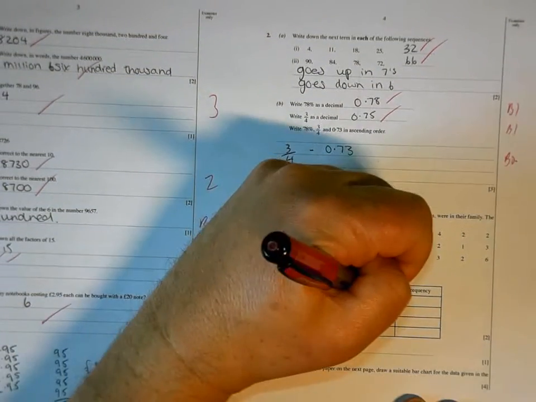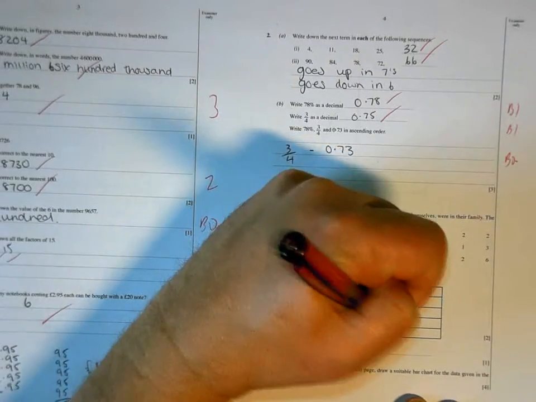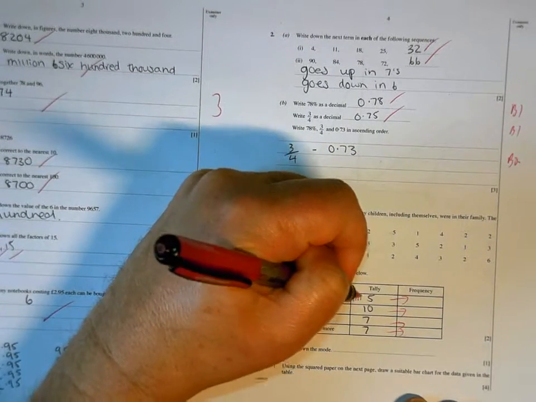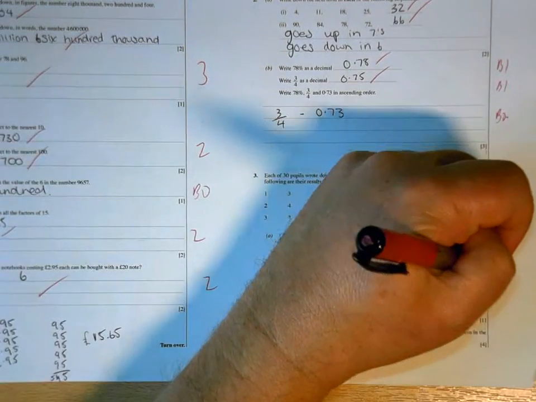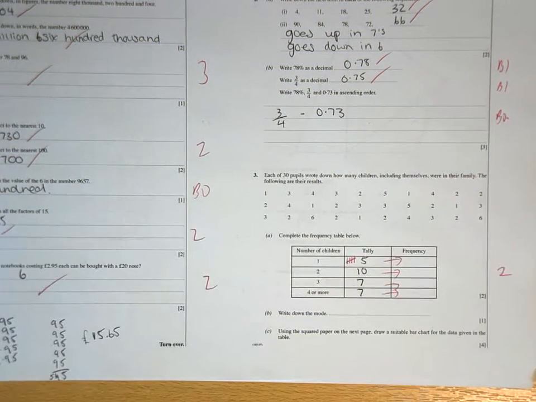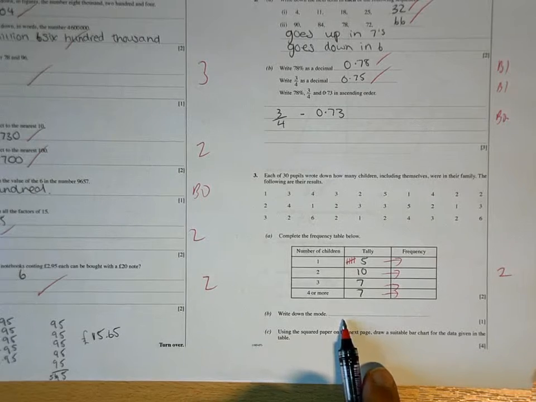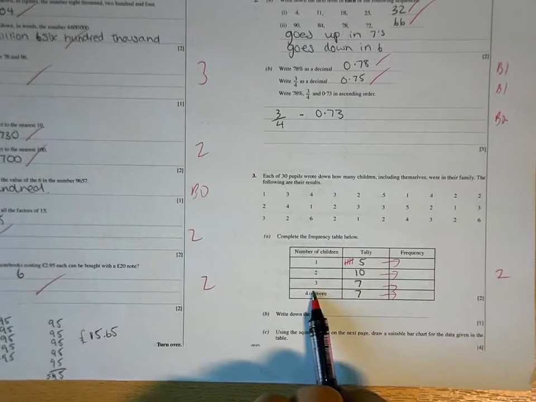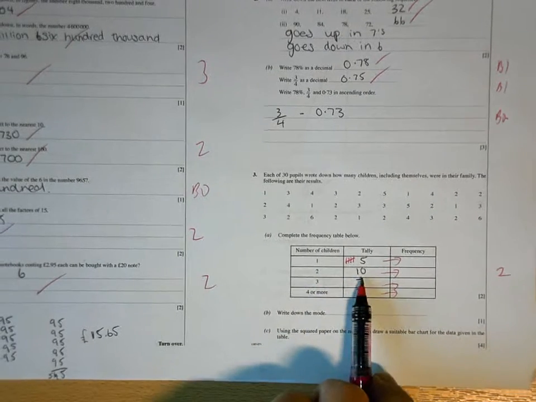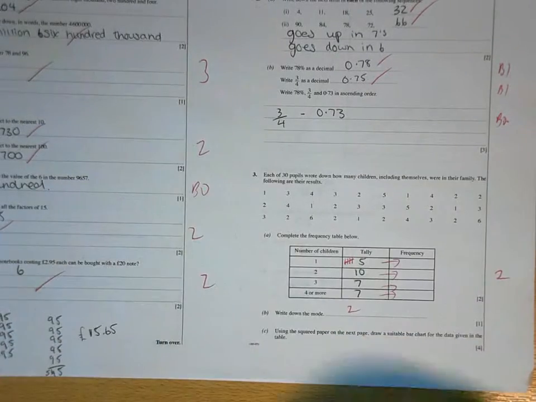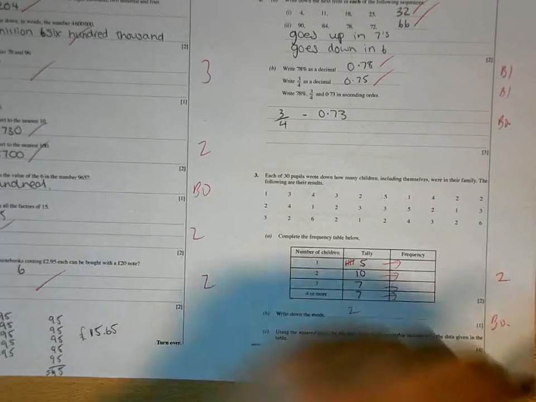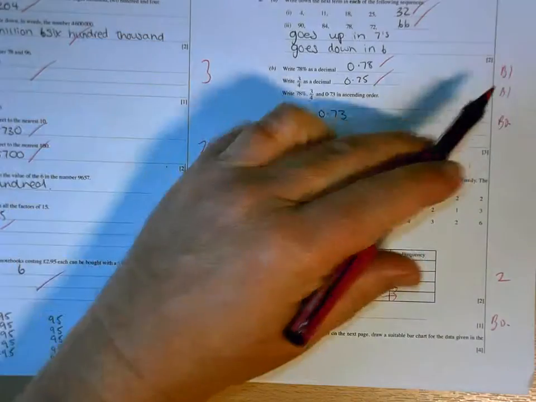Those are the frequencies, those should be there, and what we're looking for here are the tallies, like that. But because your frequencies are correct, you get the marks. The mode is the number of children that occurs most often, which is 2, because that appears 10 times. So I'm looking for 2 there. Total for the page: 3, 5, 9, 10, 11, 13.